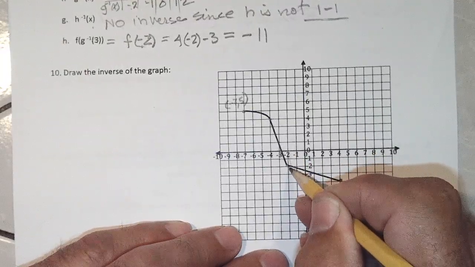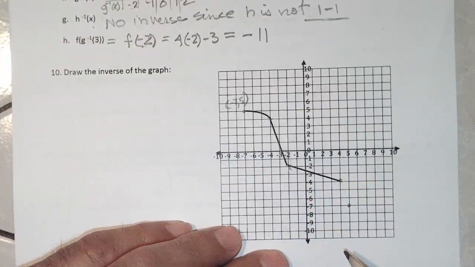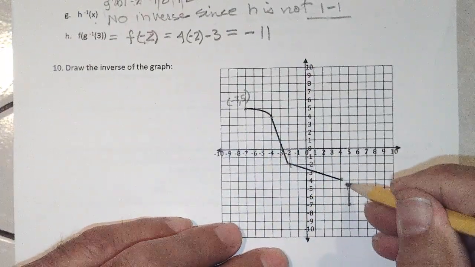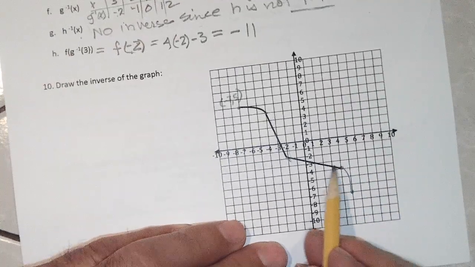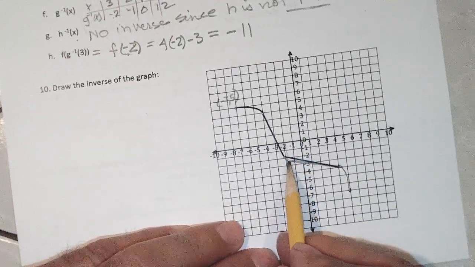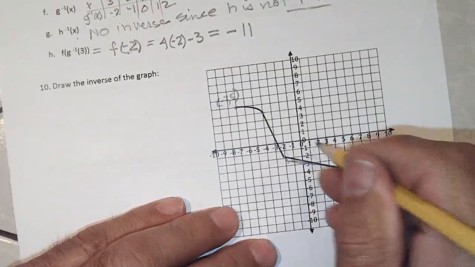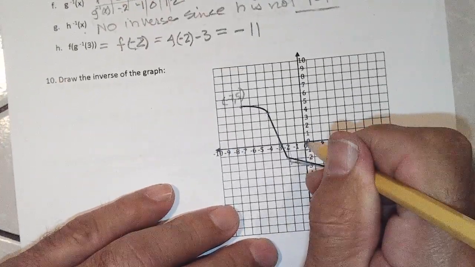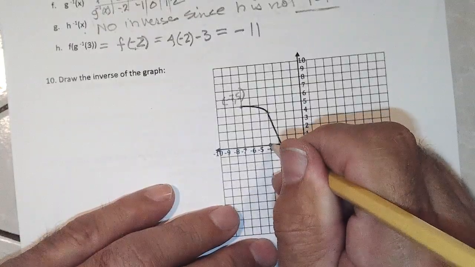This point gets put to there. So there was kind of this nice little curve, and then it went straight from there to there, and now this point was 4, minus 4, so we're going to go to minus 4, 4.